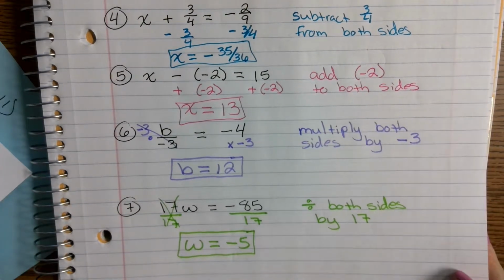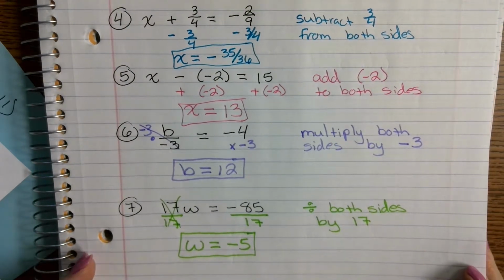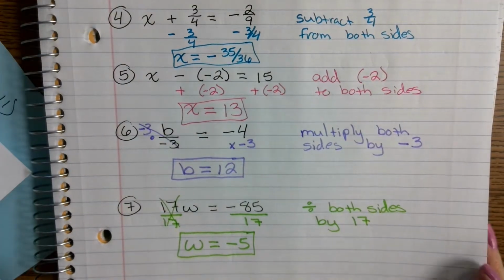Whatever's attached to the variable. Whatever's on the same side as the variable, that's what you're focusing on. Okay? If it's on the same side as your variable, then you focus on working on that.